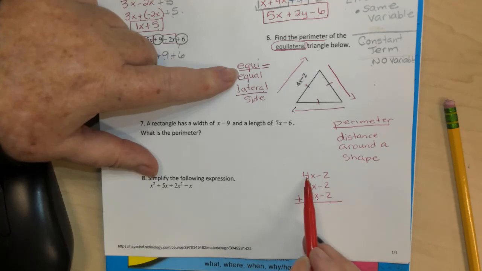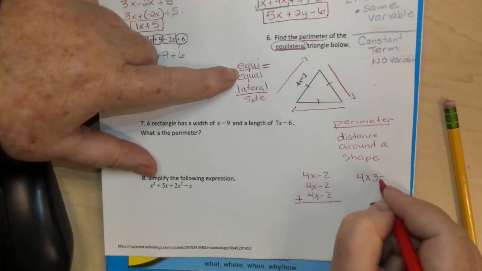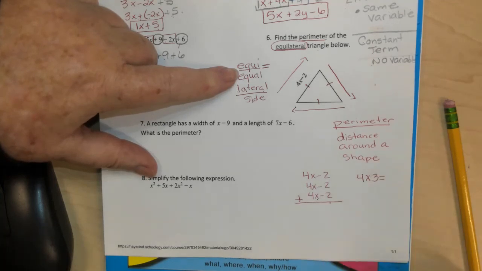So I have 4x plus 4x plus 4x. 4 plus 4 plus 4, that's the same as 4 times 3, which you can put in your calculator.